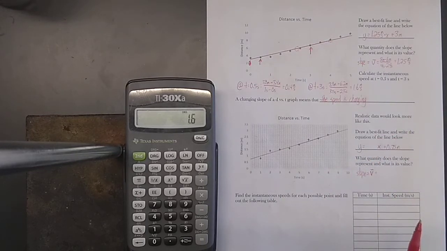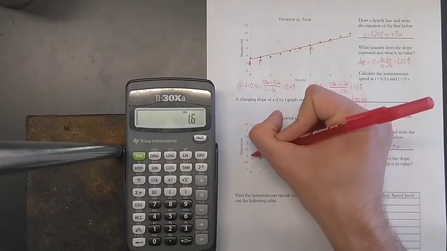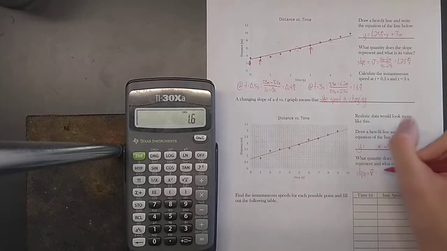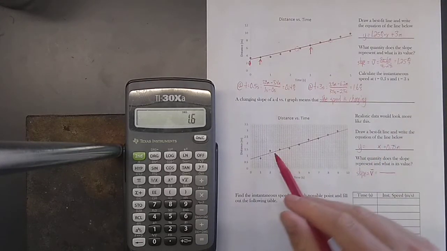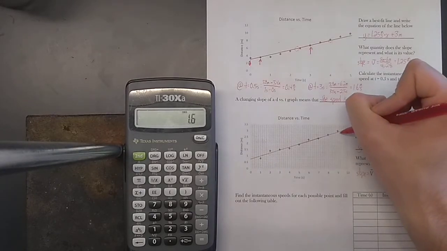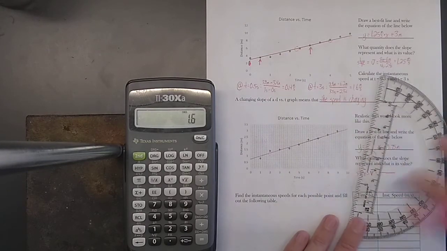And let's see here, where's a good place that this crosses? I'm going to say right about there. That's 2 seconds and, 1, 2, looks about 1.2. Okay, so 1.2, so 2 seconds and 1.2 meters. Let's find another good one where it's nice and easy to read. That looks pretty good.